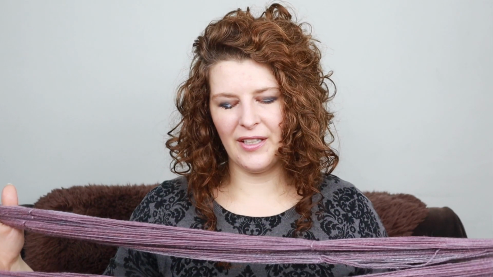So I was just thinking, I can't use this for that project, so I'm gonna have to do something else with it, probably weaving, because gauge may not matter as much. And I can use either the thinner end for the warp, or I could use the thicker end for the warp and then switch it up so that no one would ever notice.